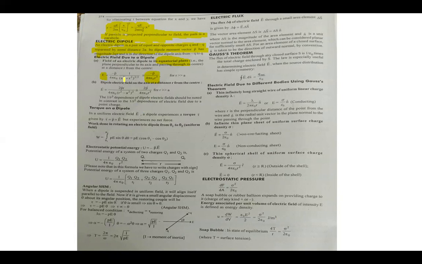Before that, you will have P divided by 4 pi epsilon naught into 1 divided by (a square plus r square) whole to the power 3 by 2. Condition: if r is much greater than a, you can say that a can be neglected. If you neglect that, you will get this equation.